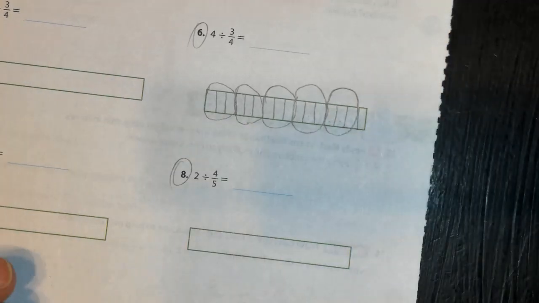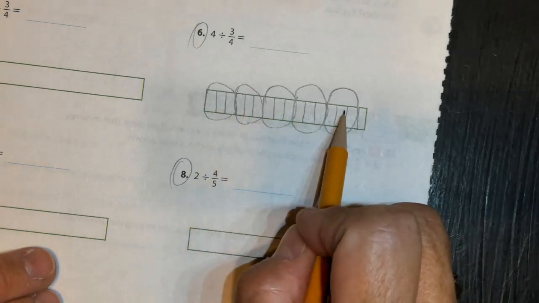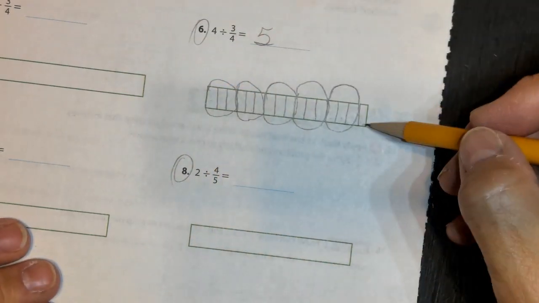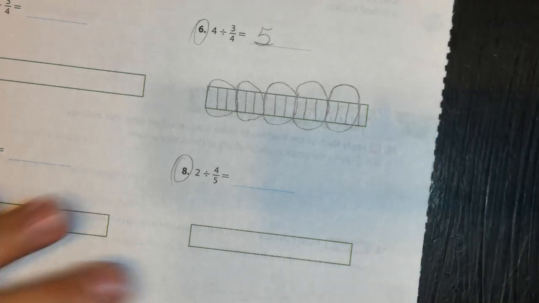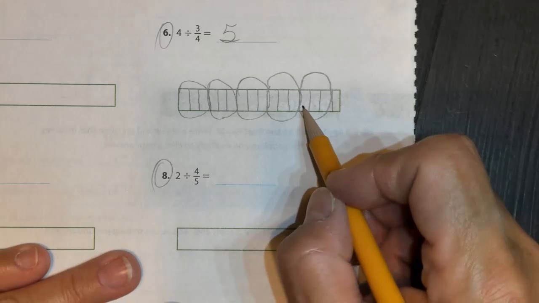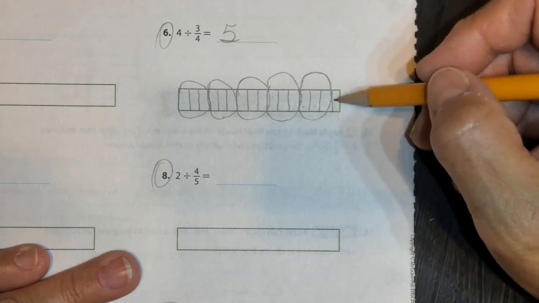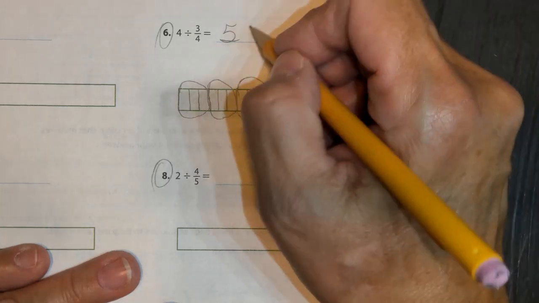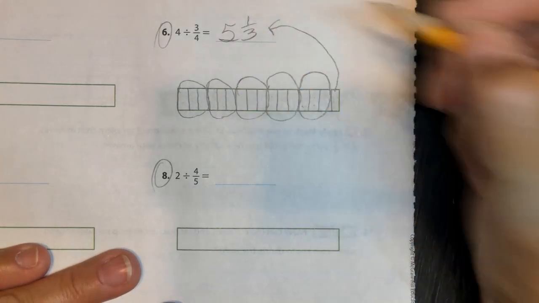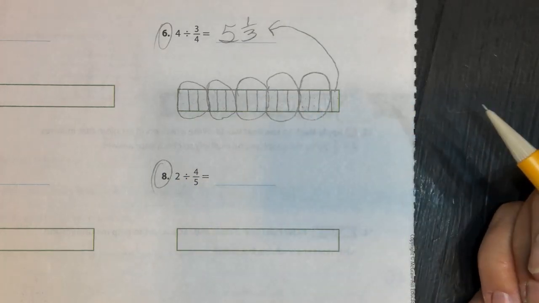Okay. Now, we've got 1, 2, 3, 4, 5, right? So we have 5 as our whole number. And then we've got this one part left over. Now this is the part that was tricky before. We have one part, even though we were circling 3/4, this is divided into 3 parts. So if you just have one of these out of this 3, you have 1/3. So you've got the 5 wholes and you've got the 1/3 left over.